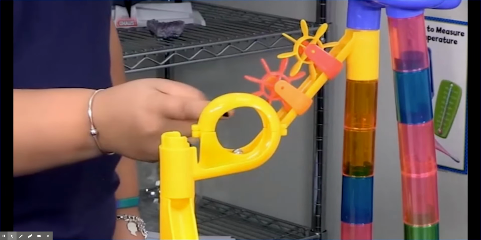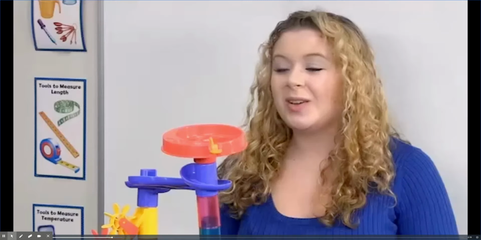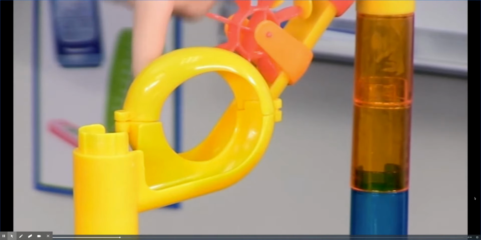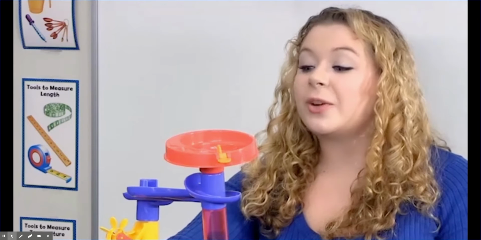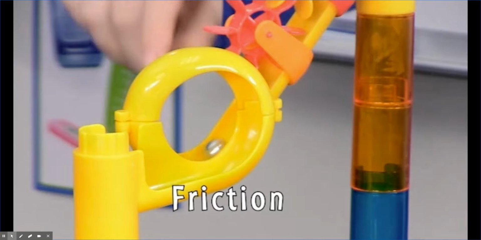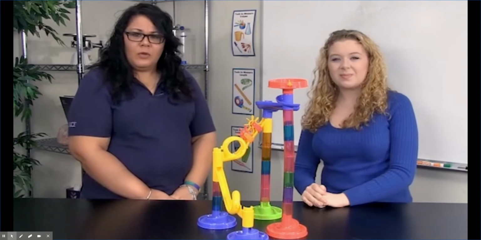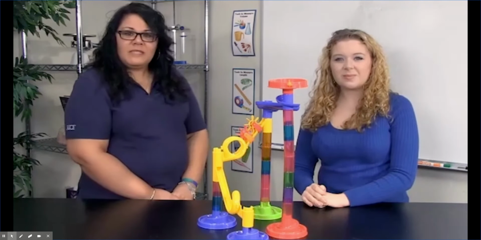Hey, I think I'm beginning to understand the problem with our roller coaster. The marble needs more energy to get through the loop. I just need to figure out what changes need to be made. Right. We need to increase the force causing the marble to move forward. We also need to consider friction, which might cause the marble to slow down. What do you think we could try or investigate to make this model roller coaster work? See if you can come up with some answers.